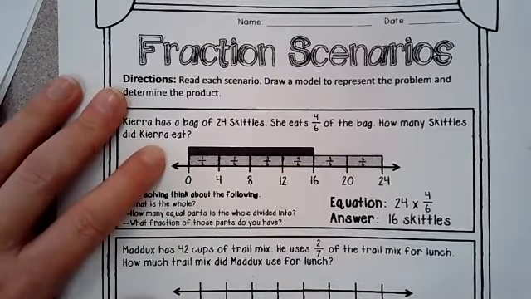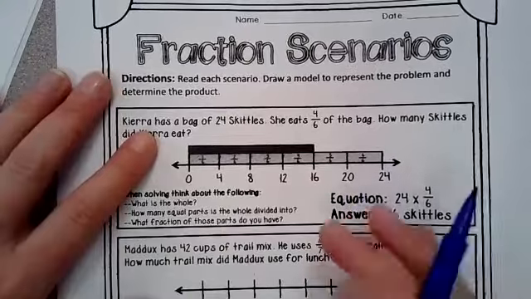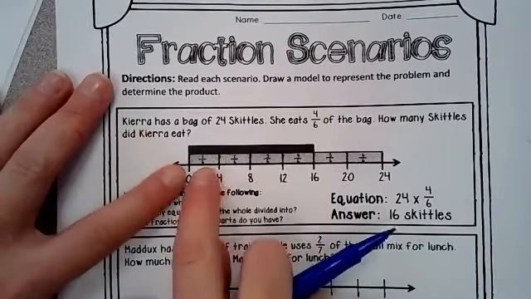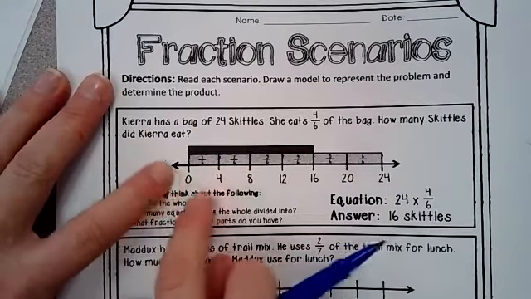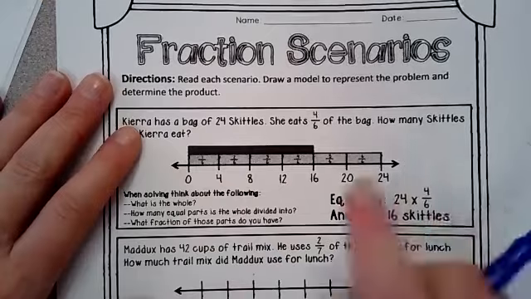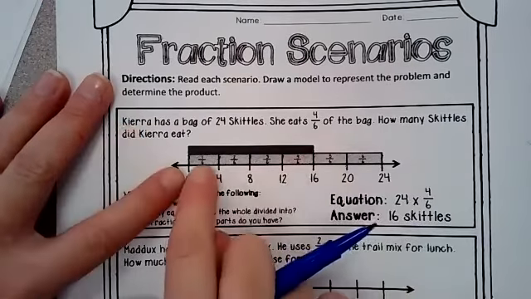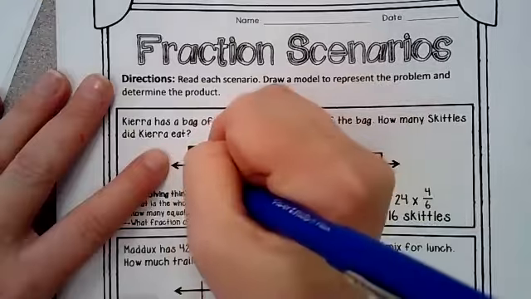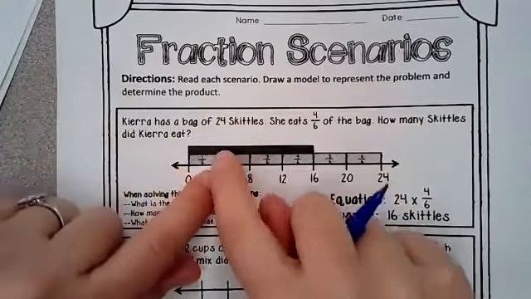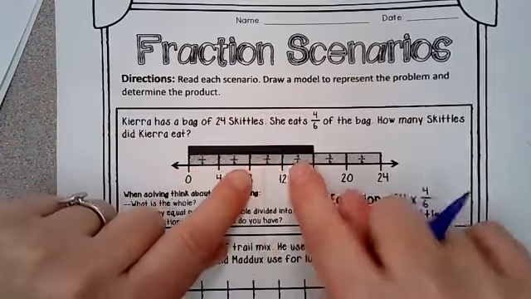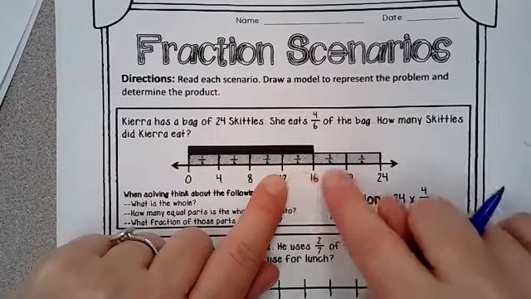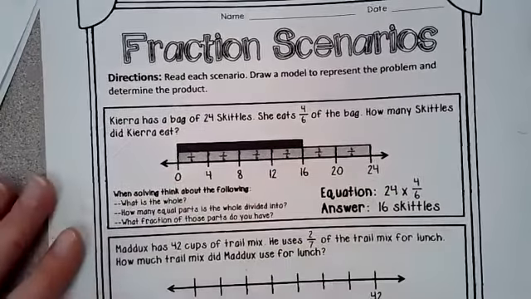Okay. And then you can understand that each 1/6 represents 4, because 1/6 of 24 is 4. So from here to here is 4. 2/6 makes 8. 3/6 makes 12. 4/6 makes 16. Okay.